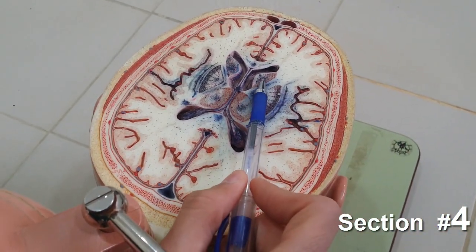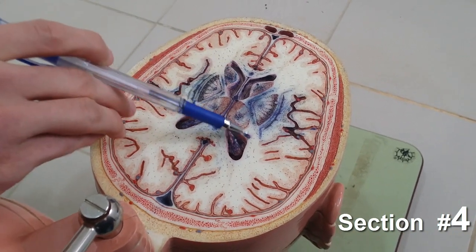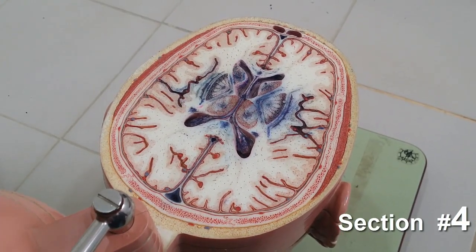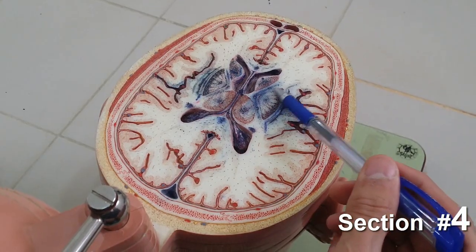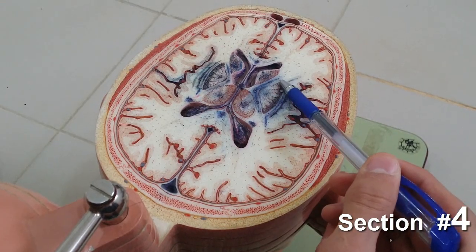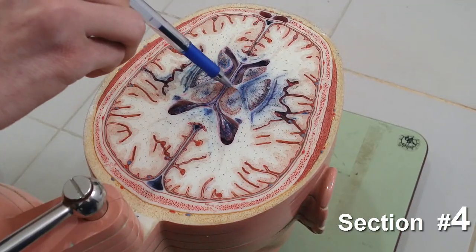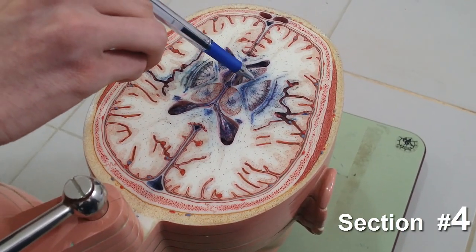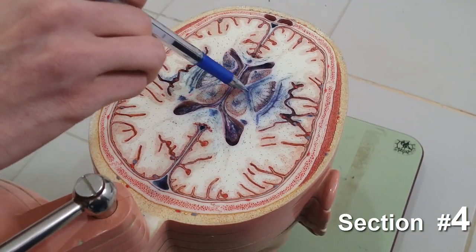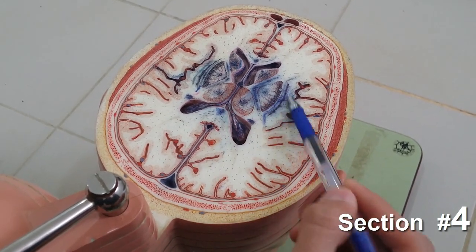Now this is the head of the caudate nucleus, and this is the tail of the caudate nucleus. On this side, head and tail of the caudate nucleus. Lateral to the caudate nucleus, we see the internal capsule. We have the anterior limb, the genu, and then the posterior limb of the internal capsule. The anterior limb separates the head of the caudate nucleus from the lentiform nucleus, and the posterior limb of the internal capsule separates the thalamus from the lentiform nucleus.